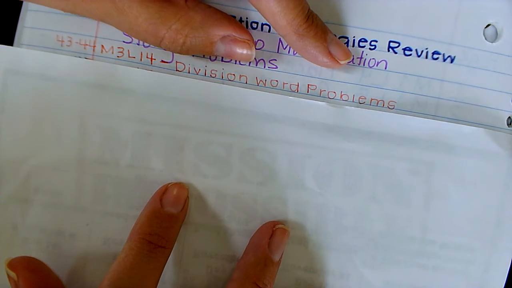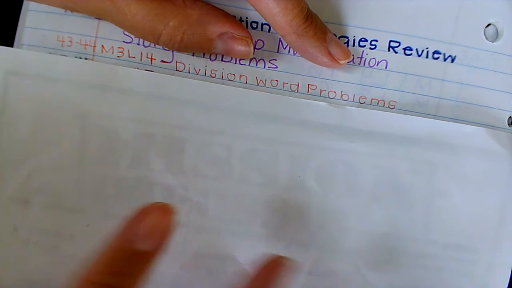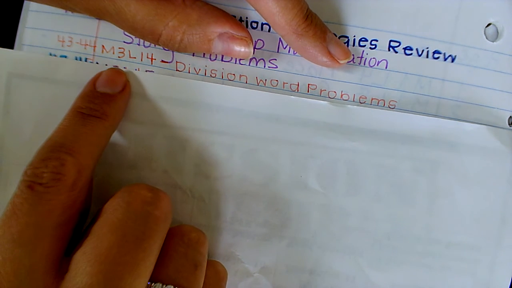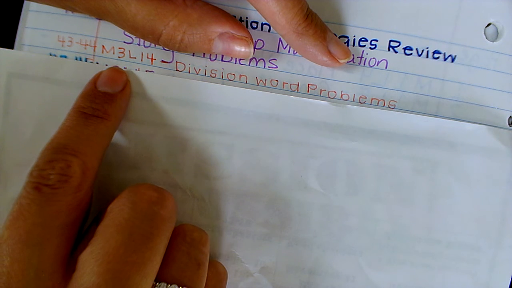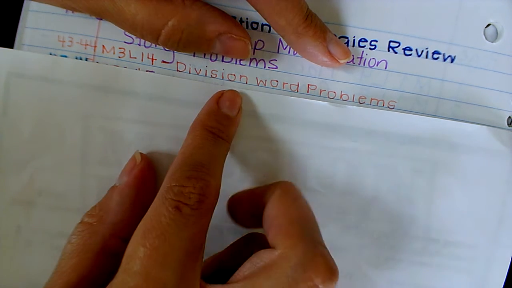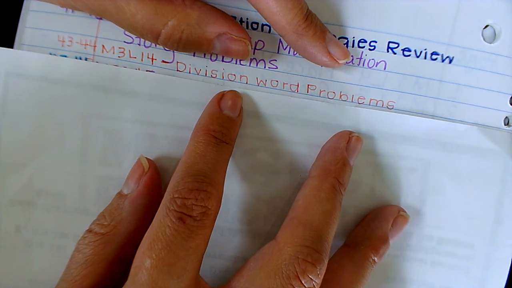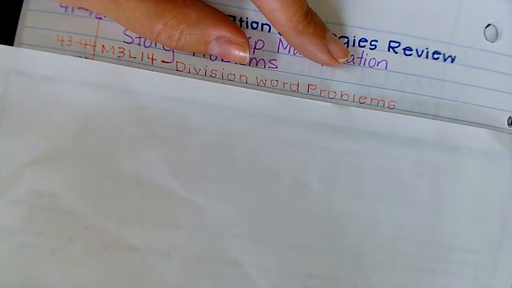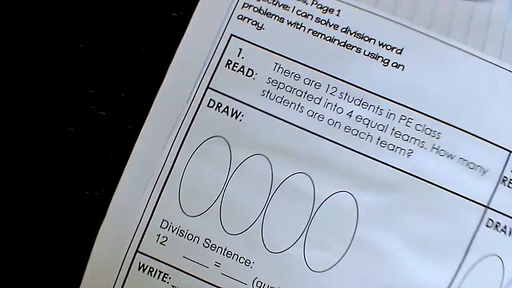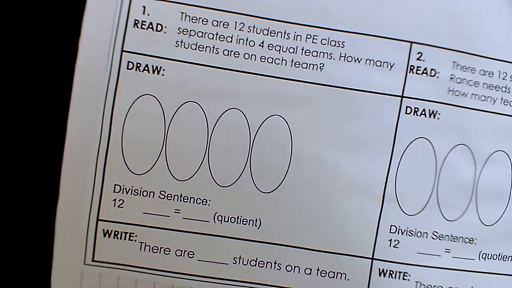Hi, fourth graders. We are ready for our math lesson today, and we are on M3L14. So we went a little bit backwards today, and we will be working in division word problems. So pause the video if you need to create your table of contents, and then go ahead and flip to those note pages for today. And we will get started.